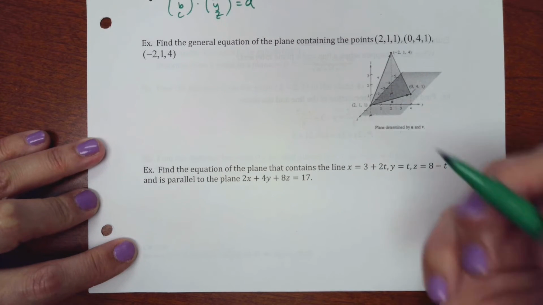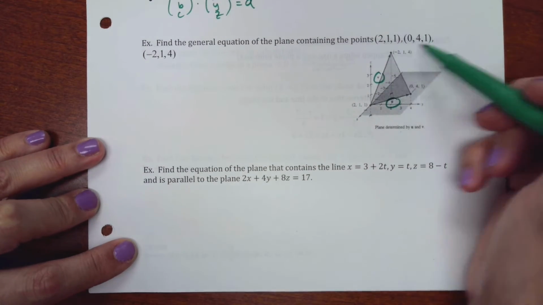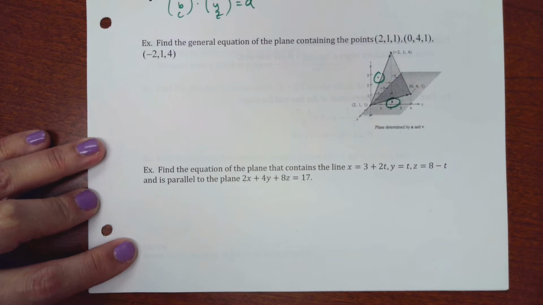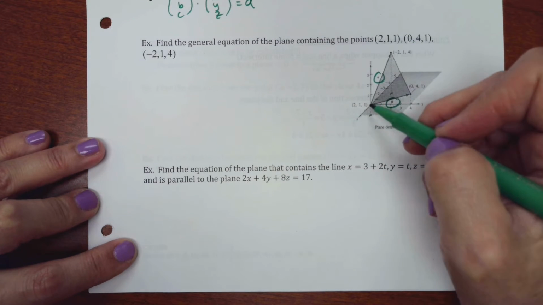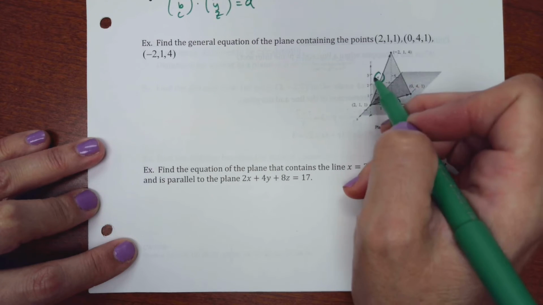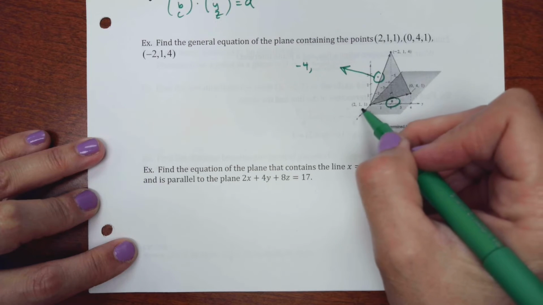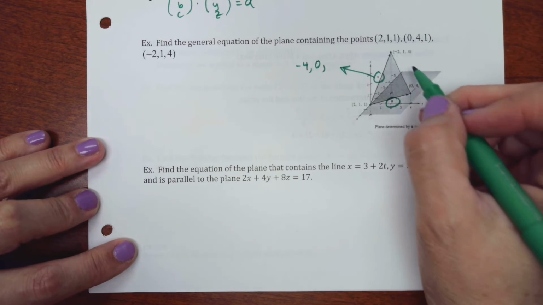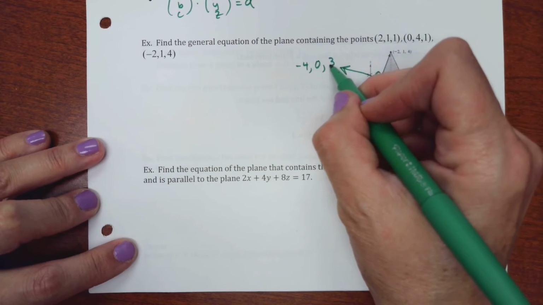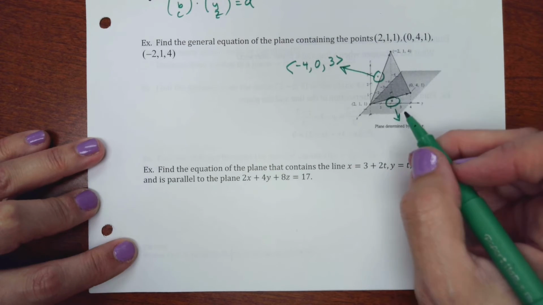So we're going to make up a vector u and a vector v. You can use any 3 points in any way you want, but this is labeled pretty nicely. We're going to make up this vector from 2, 1, 1 to -2, 1, 4. So -2 minus 2 is -4, 1 minus 1 is 0, and 4 minus 1 is 3. That's vector u.